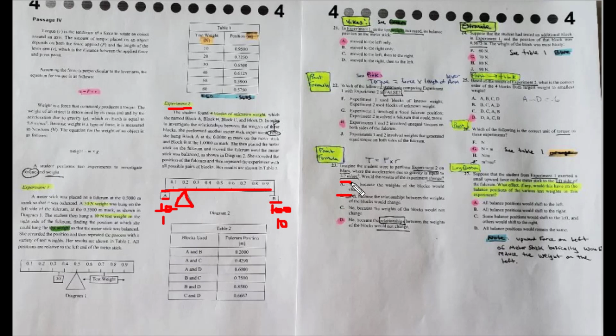B. C says no because the weights in the blocks would not change. Well, the weights in the blocks would not change, however, the effect would change. And D says no because the relationship between the weights and the blocks would not change. The relationship is the thing that would not change. The weight of the blocks, because of the gravity, is going to affect the force. And if you're not sure about that, you can come back over here. It's physics, kids. D is the correct answer for problem 23.